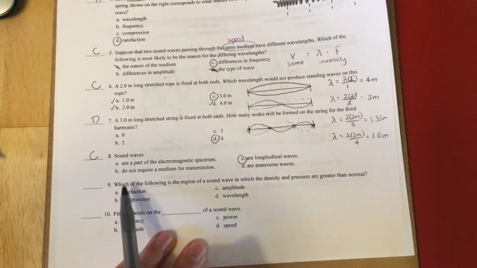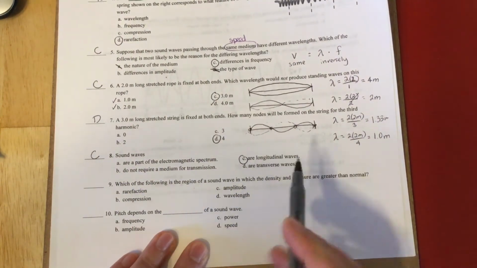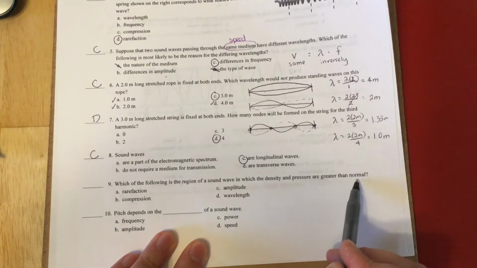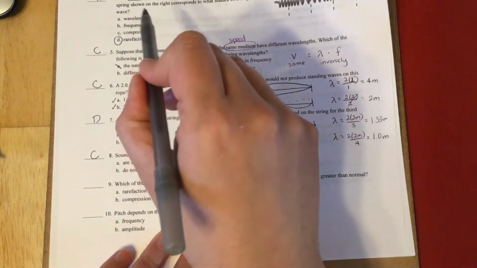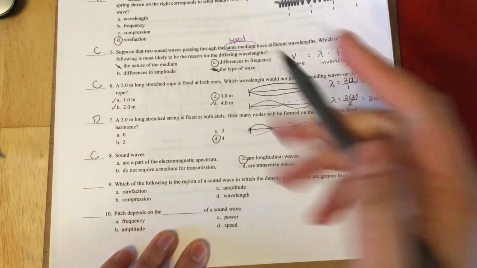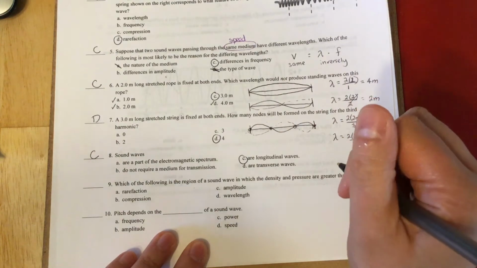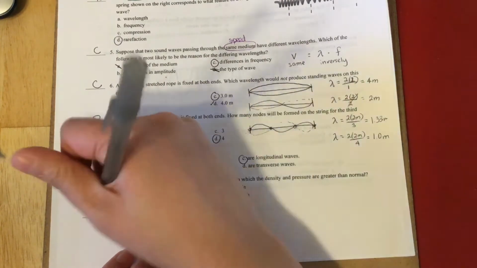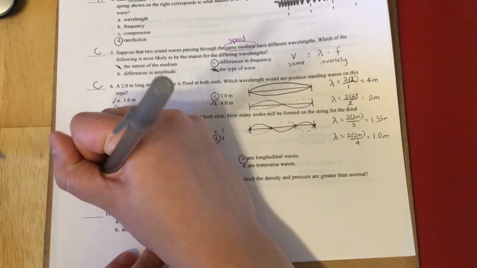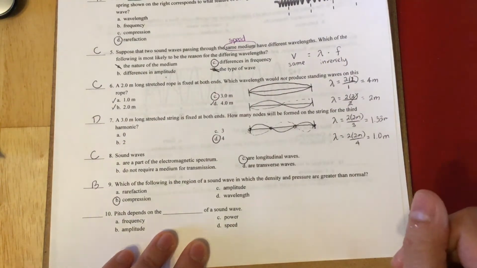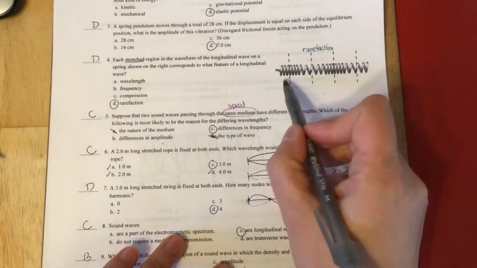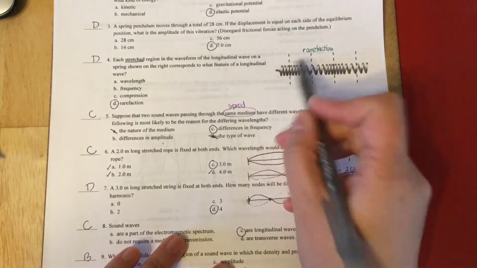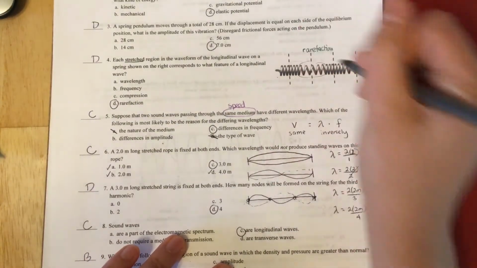9. The region of sound where the density and pressure are greater than normal is actually just the opposite of question 4, which we just answered, right? Rarefaction is the low pressure section, so compression is the high pressure section. On this picture, the density would be represented by having more coils per area than the rarefactions.